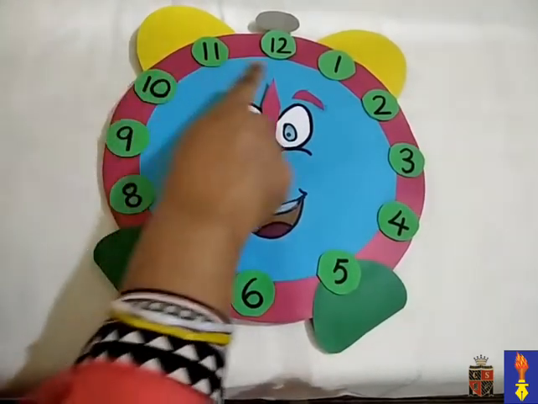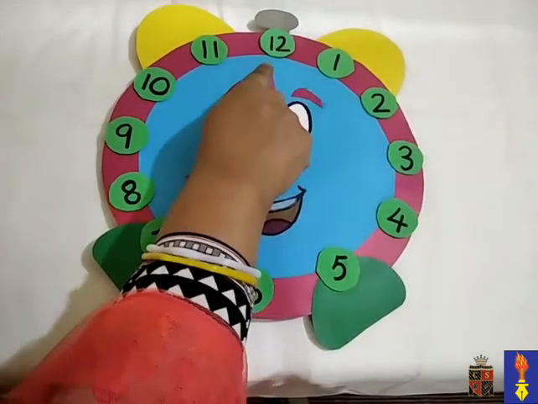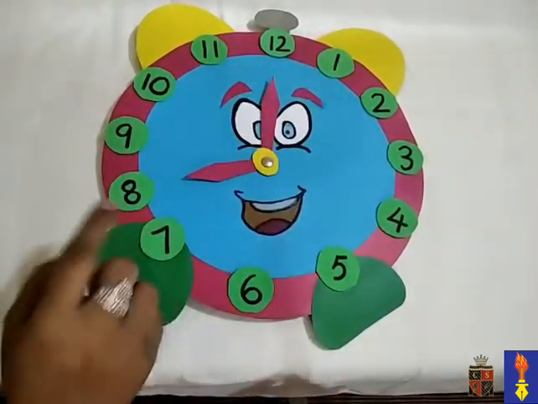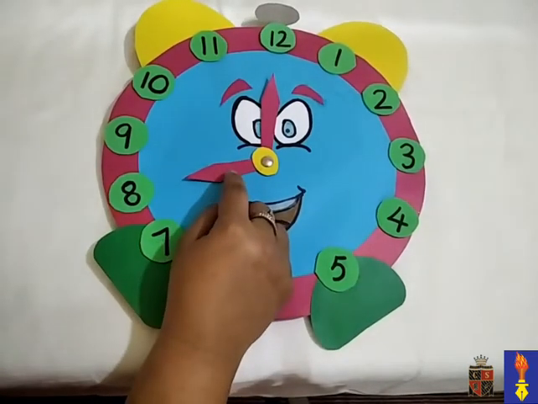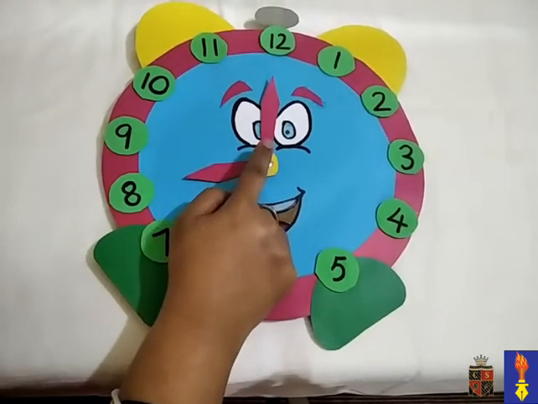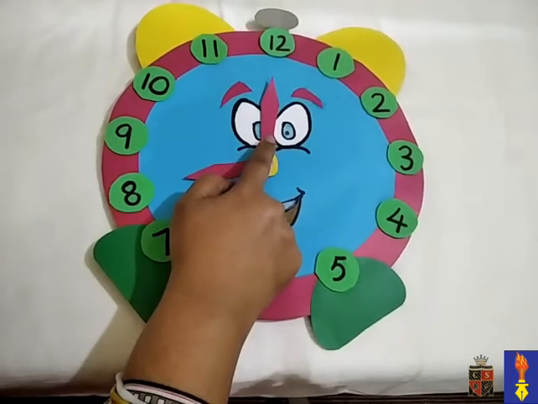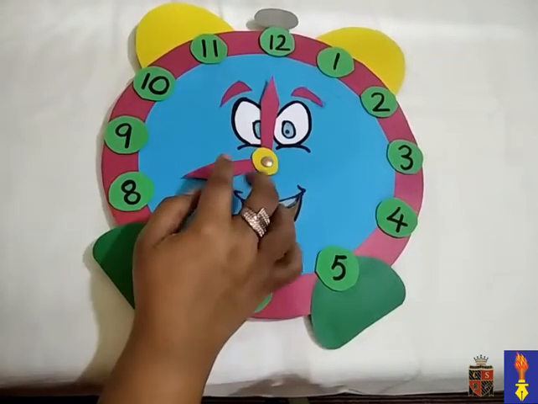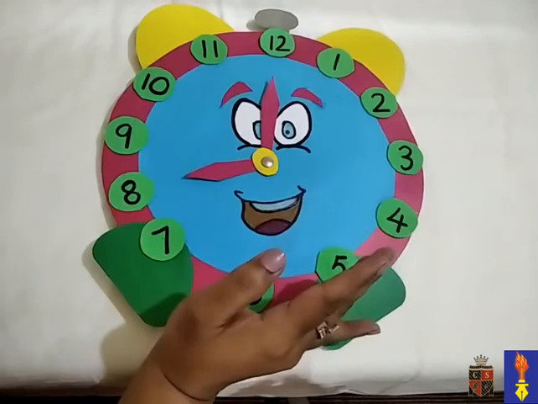And you can see numbers on the clock from 1 to 12. These numbers show the time. And two hands as well, the short hand called the hour hand and the long hand called the minute hand. So through these hands we will know about the time.